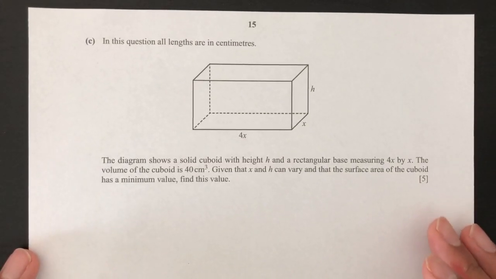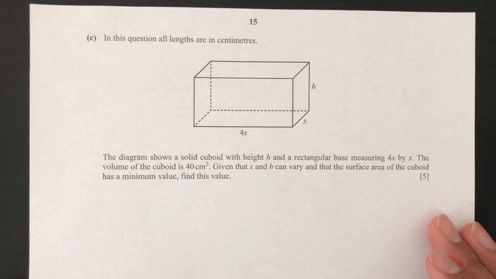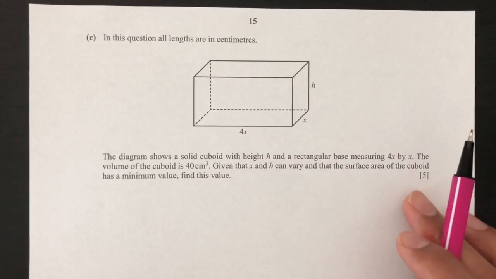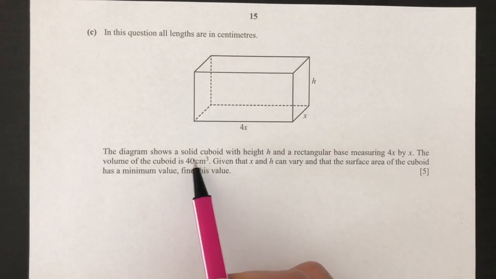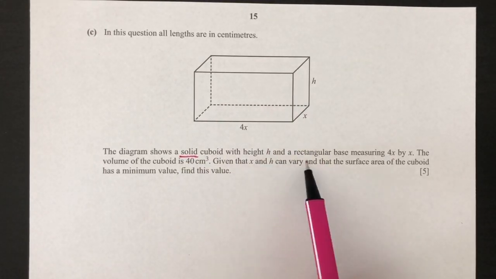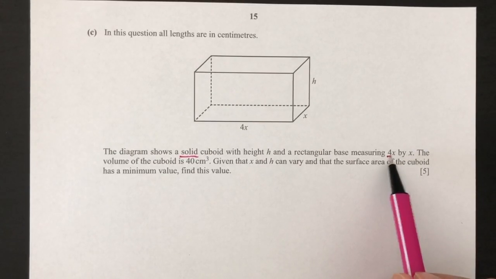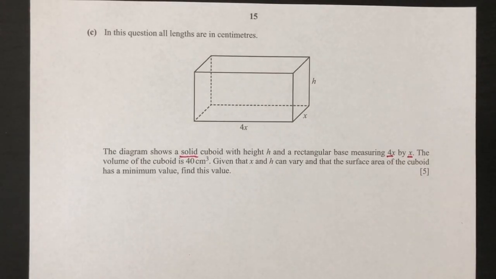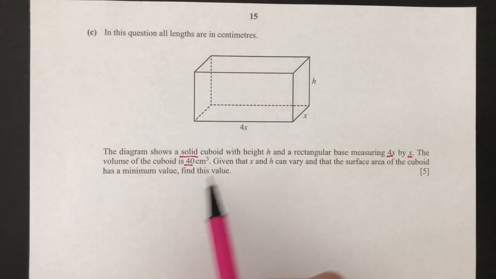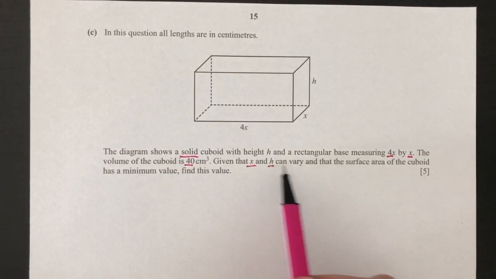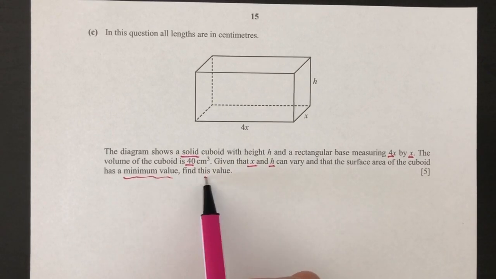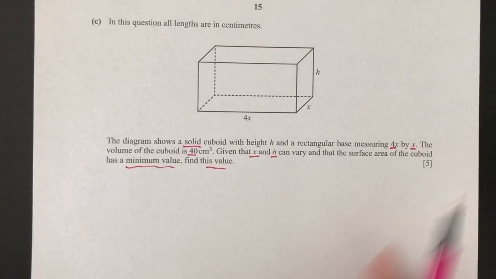Now let's move on to part C. In these questions, all the lengths are in centimeters. So we have 4x, x, and h. It says the diagram shows a solid cuboid. Solid means everywhere is closed, with a height of h and a rectangular base of 4x by x. Now, the volume of the cuboid is given as 40 centimeters cubed. Given that x and h can vary and the surface area of the cuboid has a minimum value, find this minimum value. So step by step.